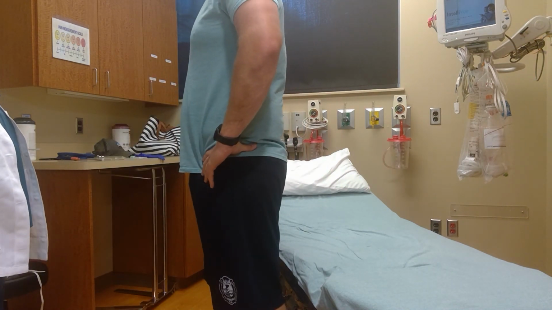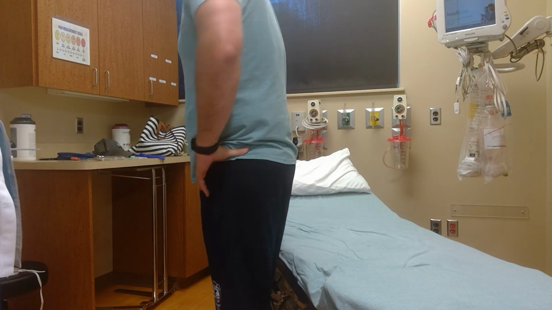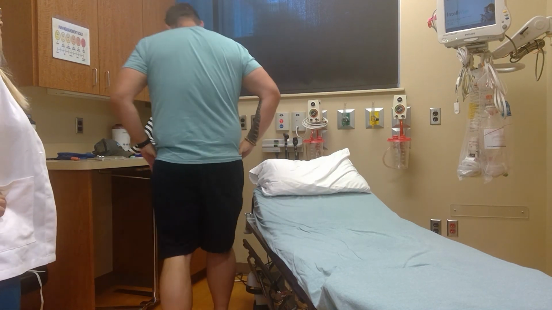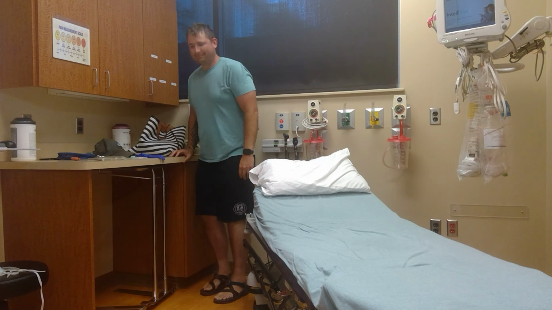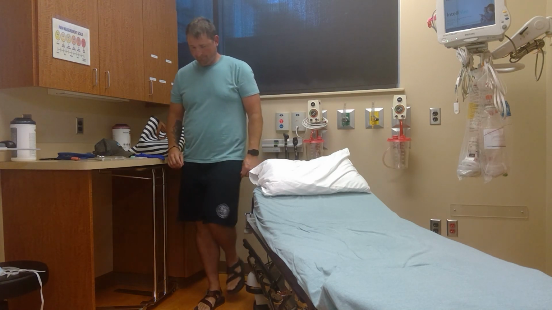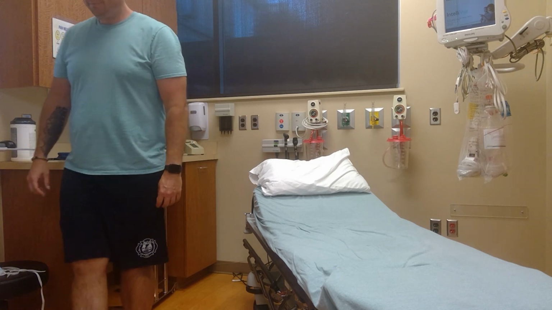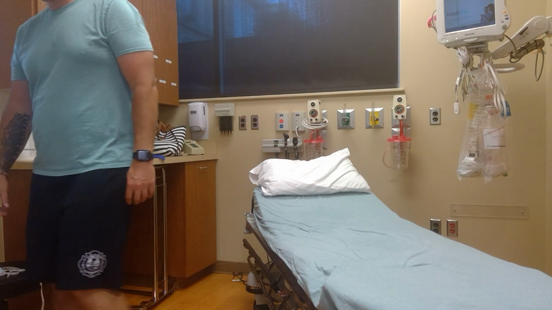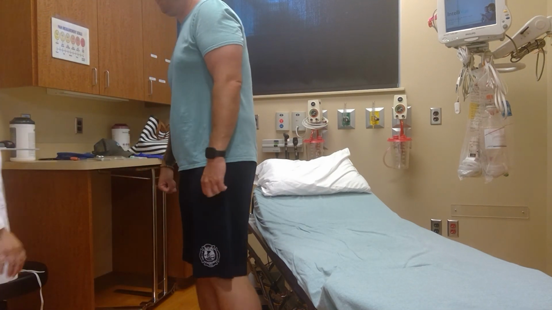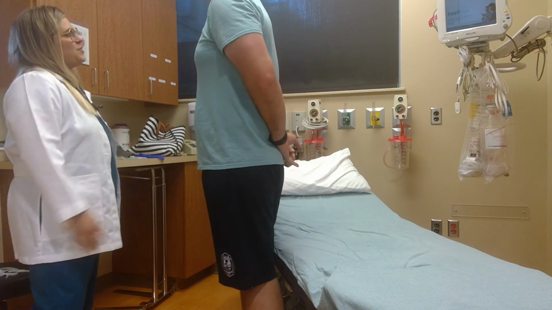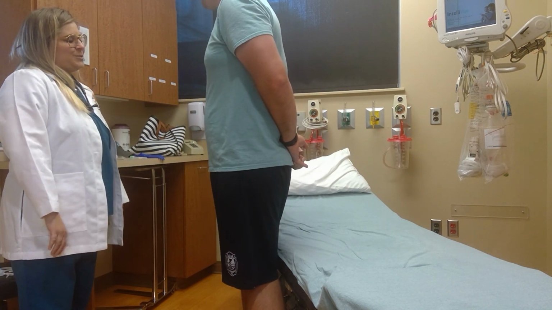And now I'm gonna have you walk heel toe, starting from that corner over there. Don't hit your head. Okay, great. No ataxia noted. Patient has full range of motion throughout all of his joints.